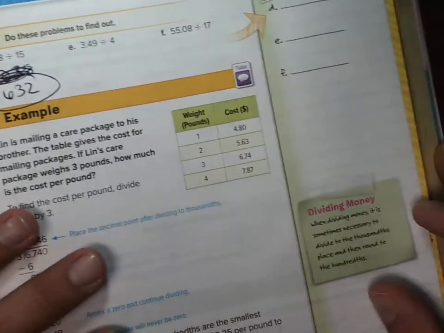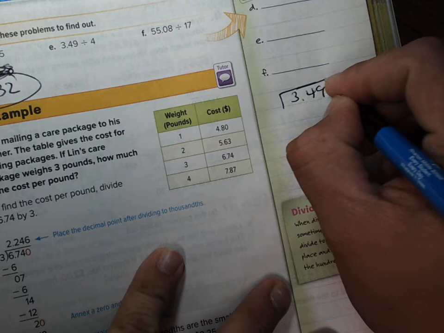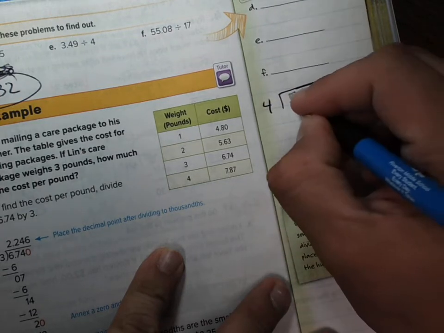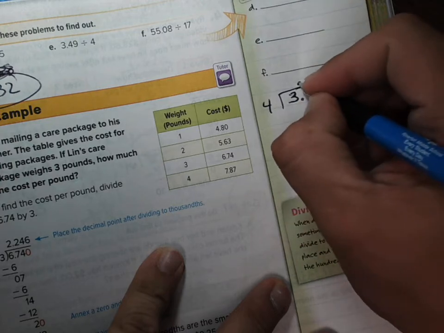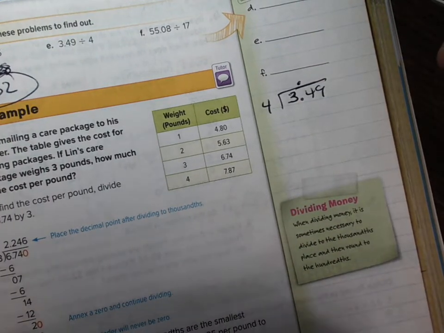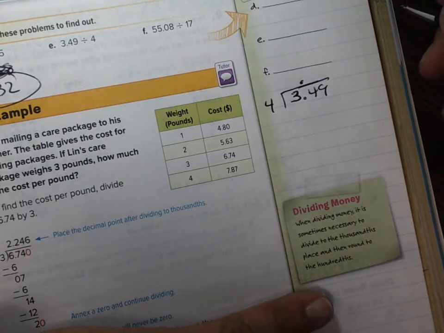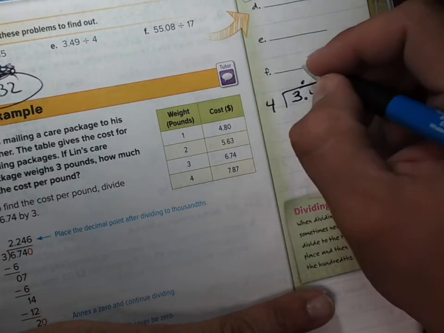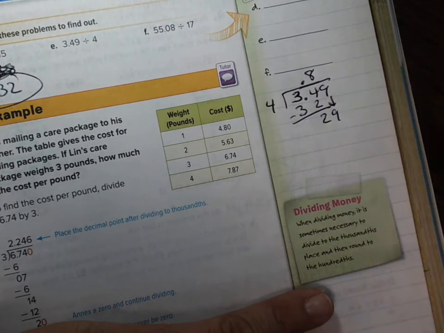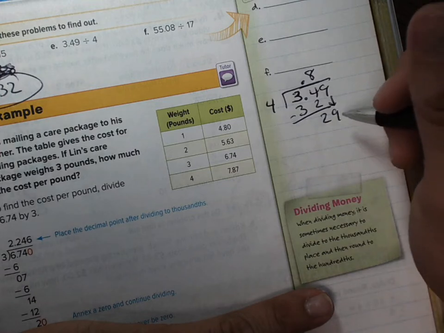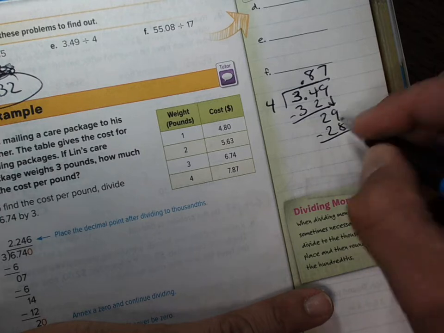Now, let's do letter E. So 3 4900ths divided by 4. Clearly, 4 doesn't go into 3, so I'm going to jump over here, but I got to bring my decimal in my answer. If there's a decimal there, you have to make sure you put it in your answer. Otherwise, it's going to be completely wrong. So now 4 goes into 34 8 times. Well, that's 32. Subtract, we get 2, bring down the 9. 4 goes into 29 7 times. Well, that's 28. So we get 1.